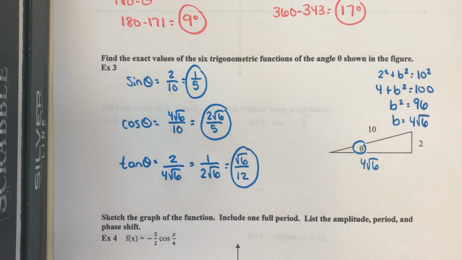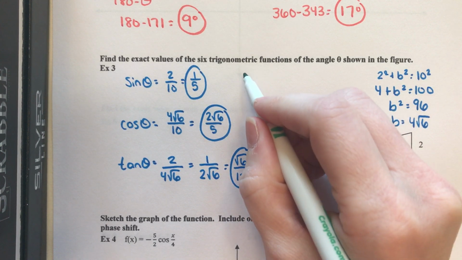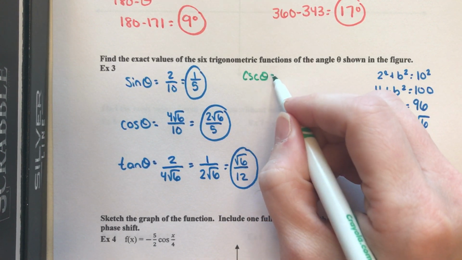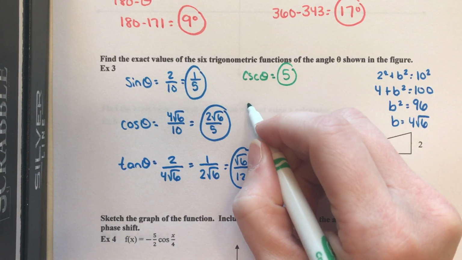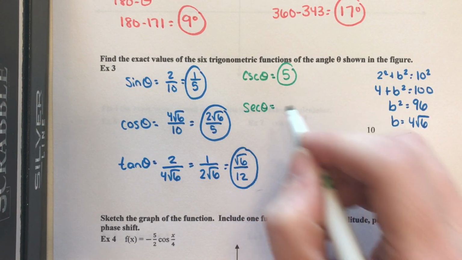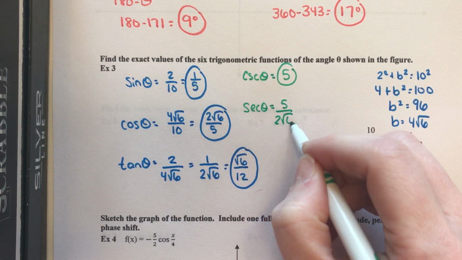Okay, next up, let's do the other 3 trig functions, so the reciprocals. And these are on your formula sheet. So we have cosecant. Reciprocal of 1/5 is 5. We've got secant. So that would be 5 over 2 root 6.